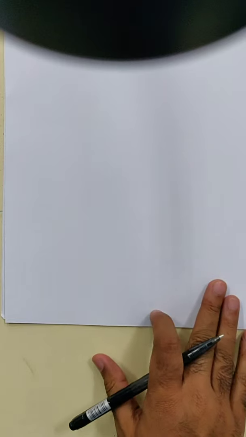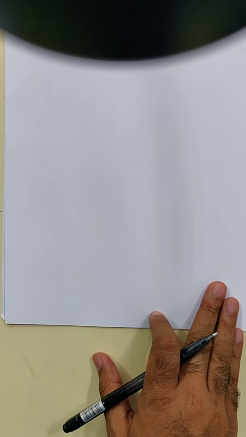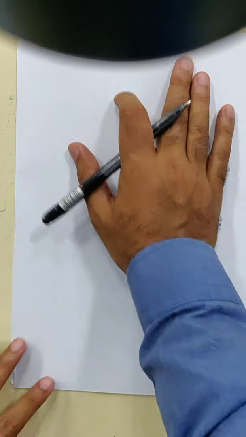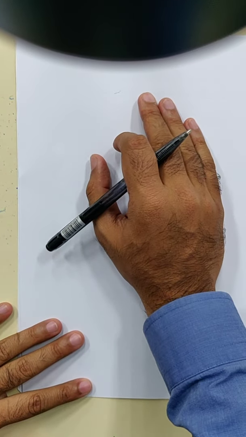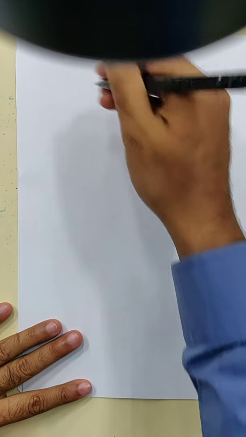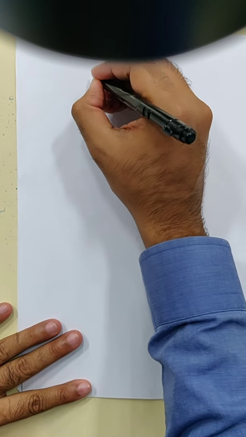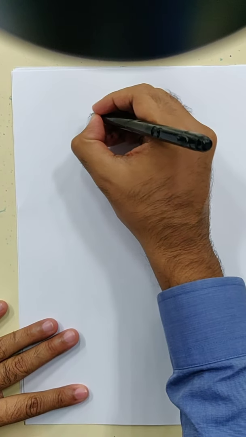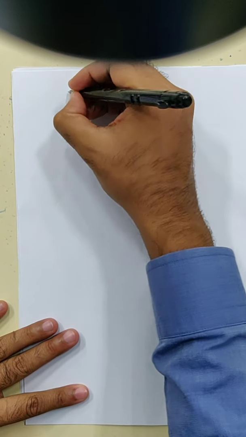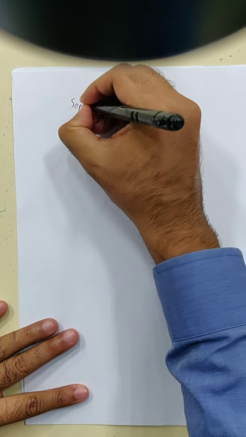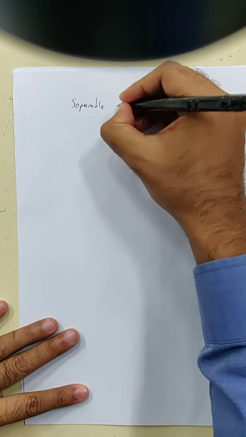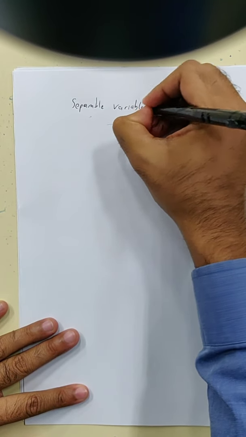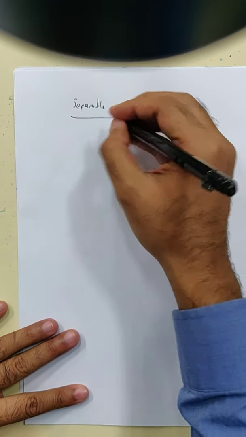Alright, introduction. What I did just now is not entirely correct, when I'm integrating things up. Let's say you are given something like this. This is what we call separable variables.